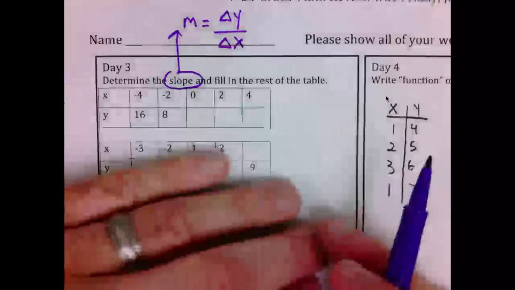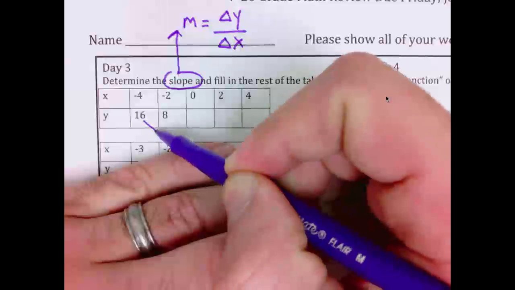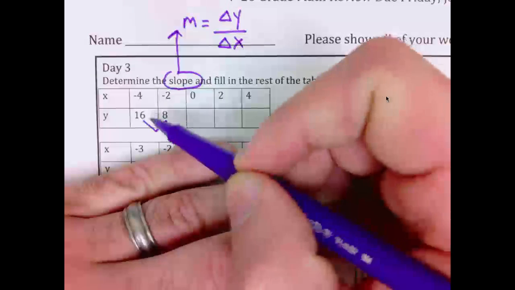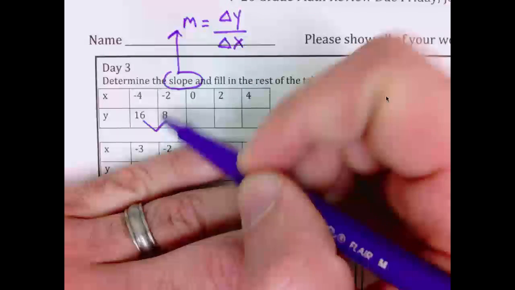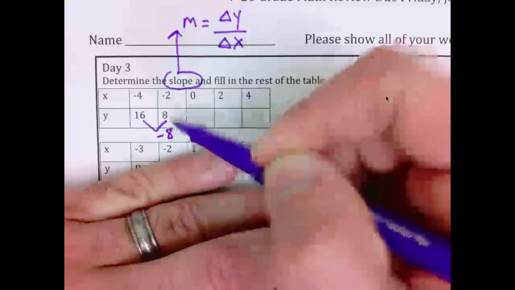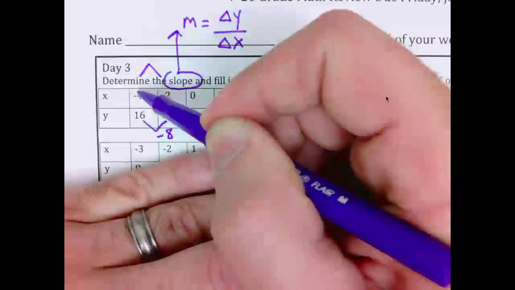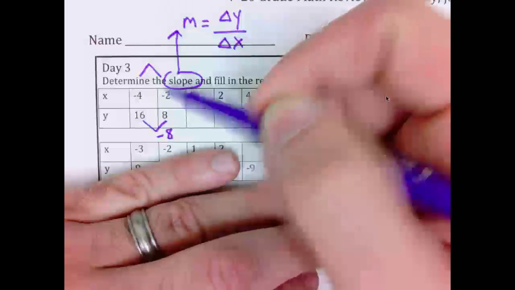I'm looking here at my first table. So here from 16 to 8, what was the change? Well, it went down 8, so my change here is minus 8. That's my change in y. Look at the corresponding change in x. From negative 4 to negative 2, that's an increase of 2. Plus 2, we say.